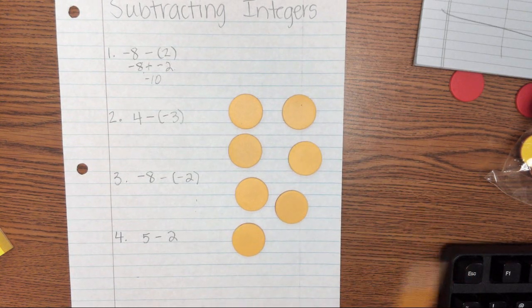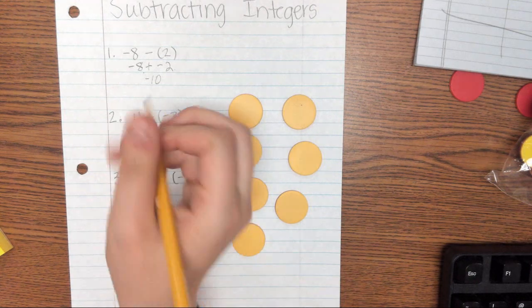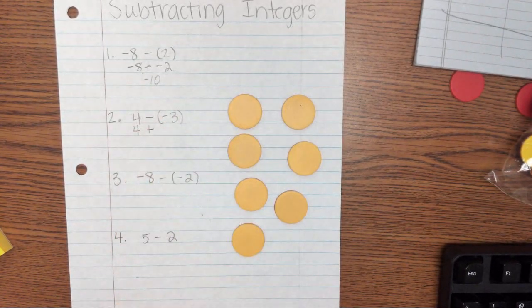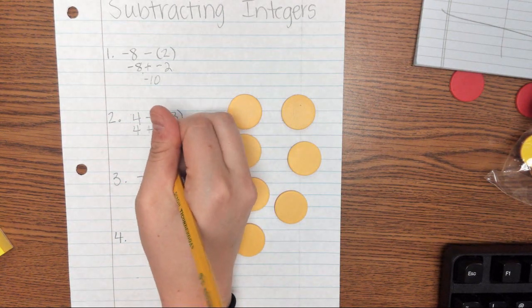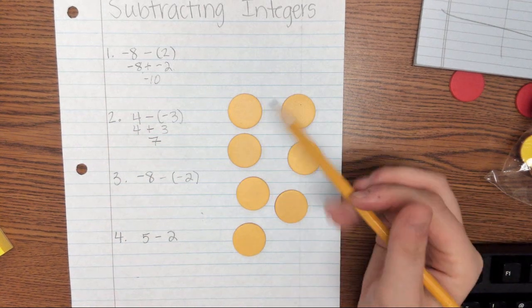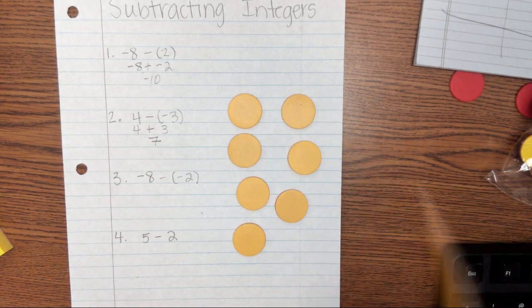+7. So now we're going to use the rule. Keep the first number and then add the opposite. So we add, and what's the opposite of -3? +3. So what's 4 plus 3? 7. Do I have 7 counters? 1, 2, 3, 4, 5, 6, 7.